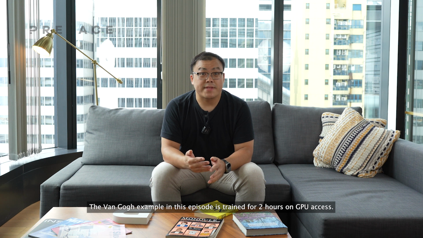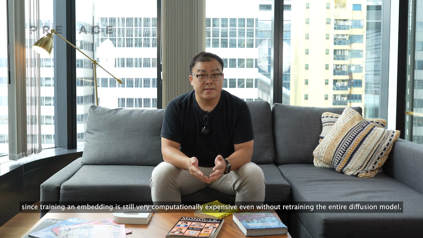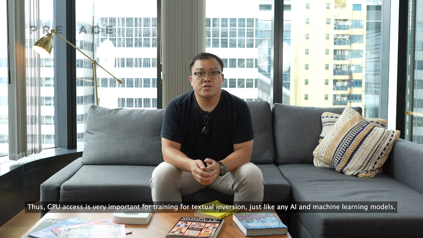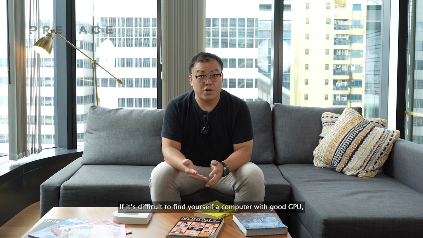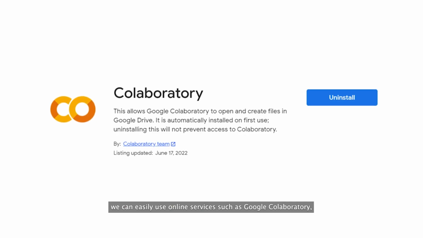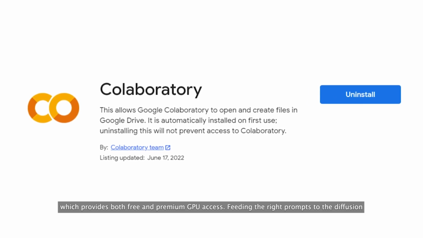The Van Gogh example in this episode is trained for 2 hours on GPU access. Without GPU access, the training time could increase significantly, adding up to more than 10 hours, since training an embedding is still very computationally expensive, even without retraining the entire diffusion model. Thus, GPU access is very important for training for textual inversion, just like any AI and machine learning models. If it's difficult to find yourself a computer with a good GPU, we can easily use online services such as Google Colab, which provides both free and premium GPU access.